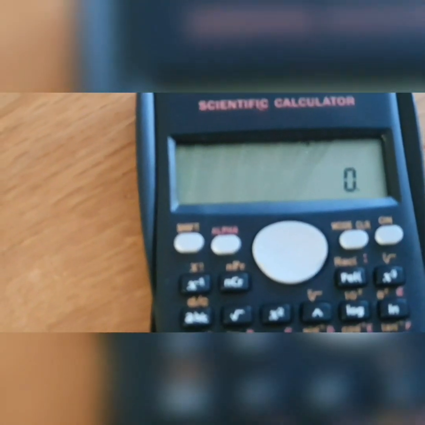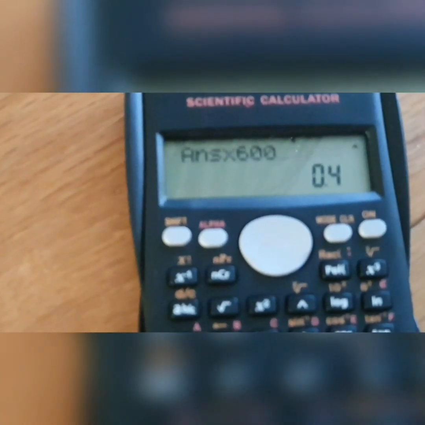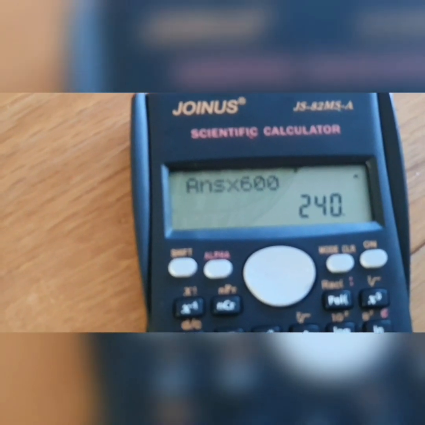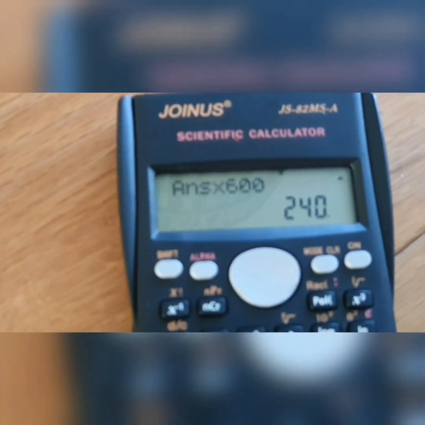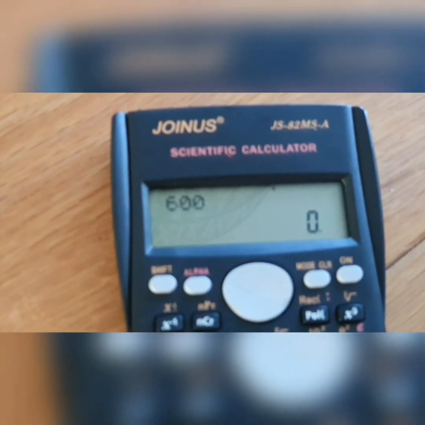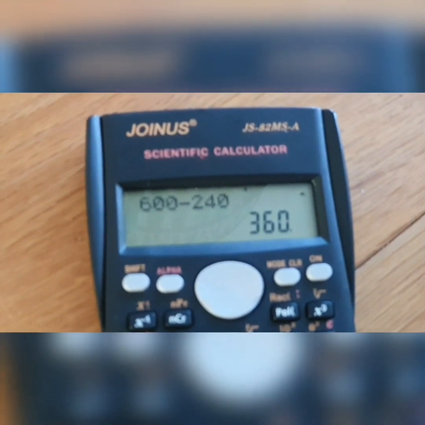To work out 2/5 of 600, you do 2 divided by 5 equals 0.4, multiplied by 600 is £240. So you need to do 600 take away £240 to work out how much is left over. 600 take away £240 is £360.